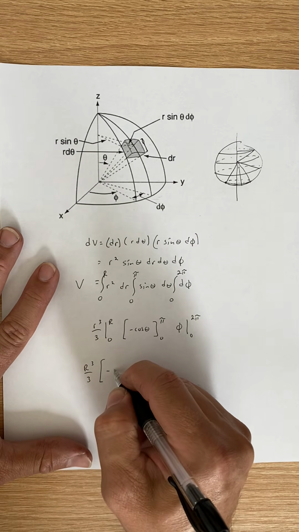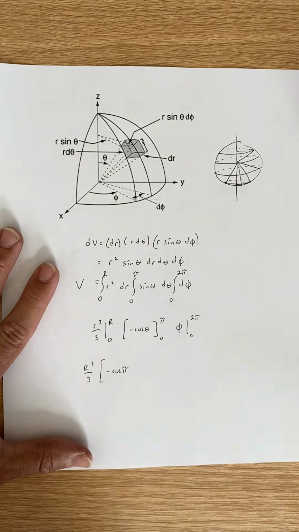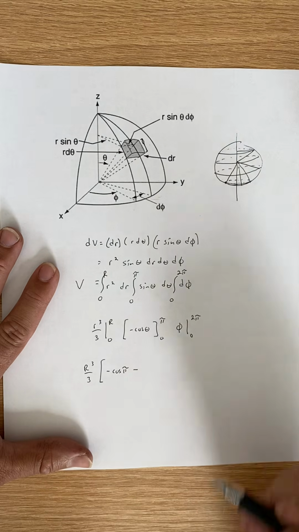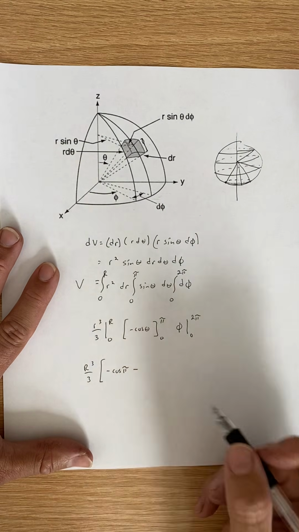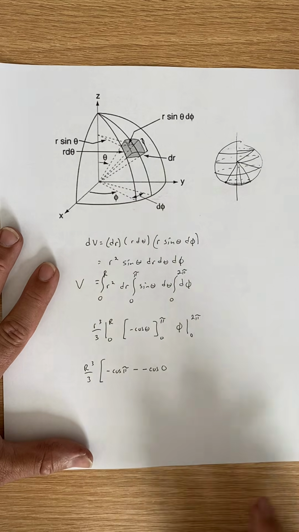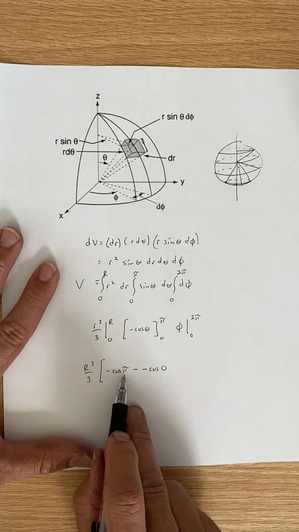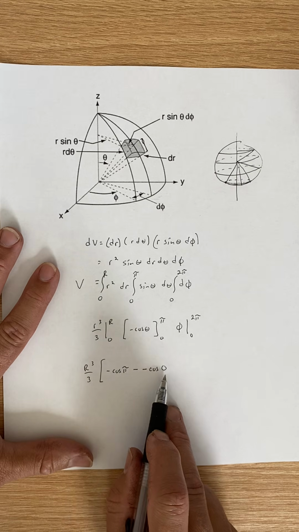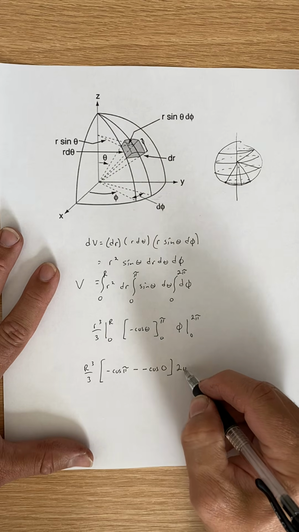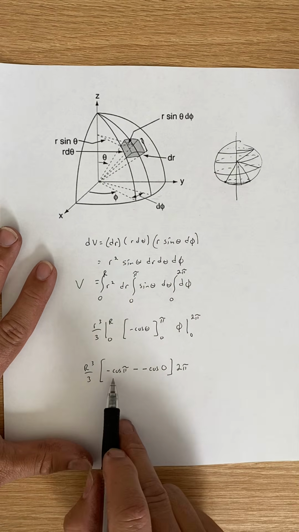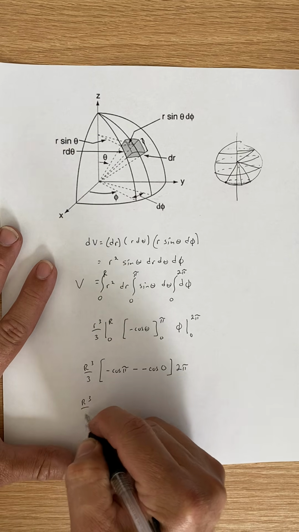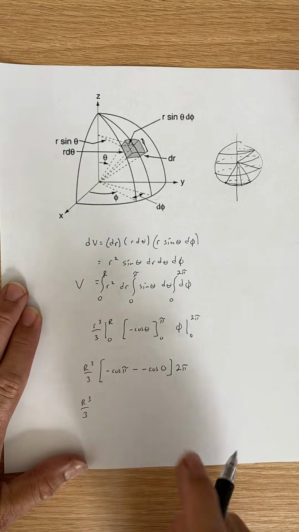I'm going to get minus cosine of pi minus, now this minus comes from the fact that I'm subtracting the lower limit, but my function itself is minus cosine. So I get another minus cosine of 0. This is the minus cosine upper limit minus cosine lower limit. And then this just gives me 2 pi. Cosine of pi is -1.